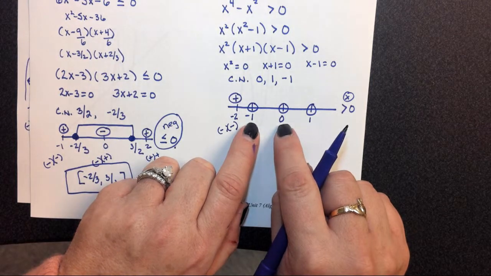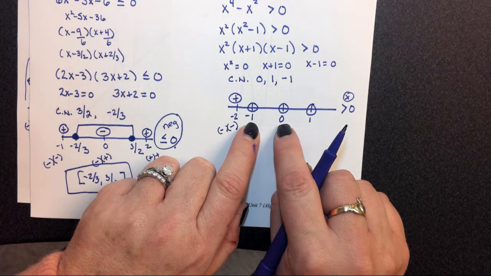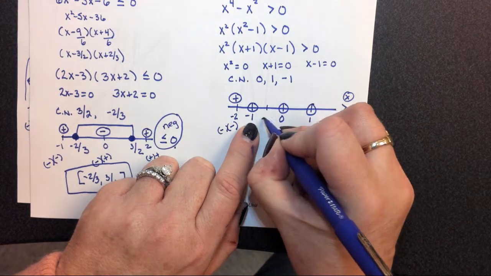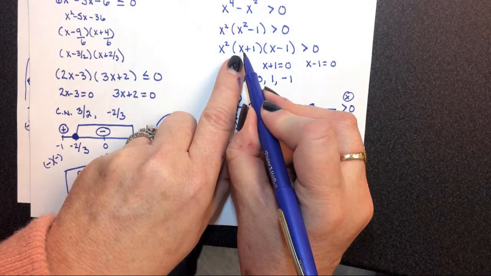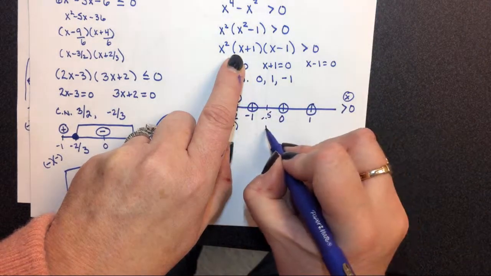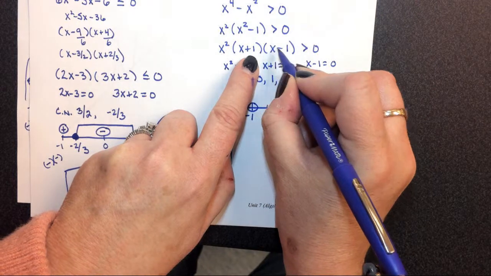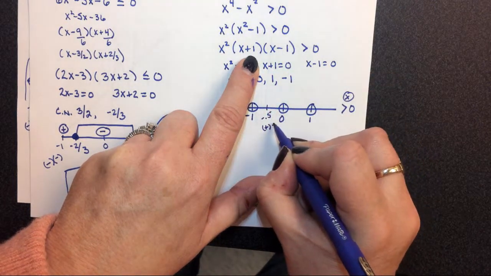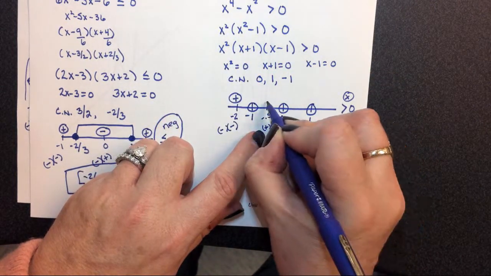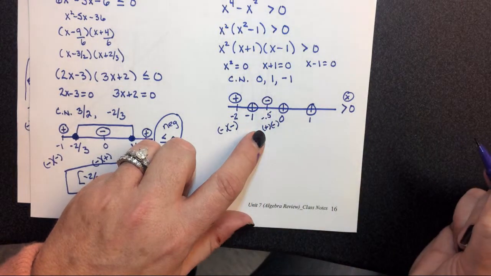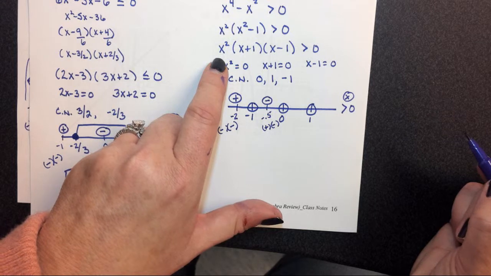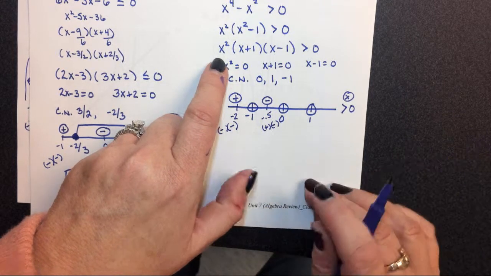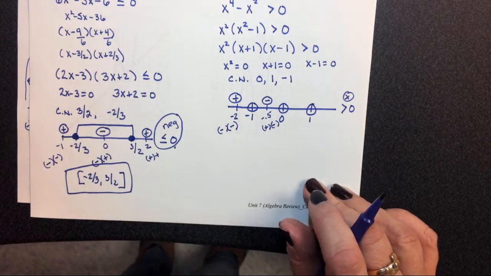Plug in the number between negative 1 and 0. So what's a good number between negative 1 and 0? Negative 1/2, or negative 0.5. Well, negative 0.5 plus 1 is positive. Negative 0.5 minus 1 is going to be negative. So a positive times a negative is a negative. Because if I square negatives or positives, it's always going to be positive, right? If I square a negative number, it's always going to be positive.